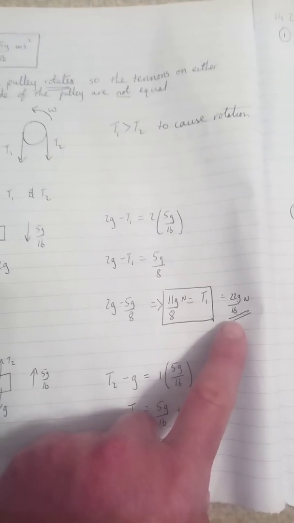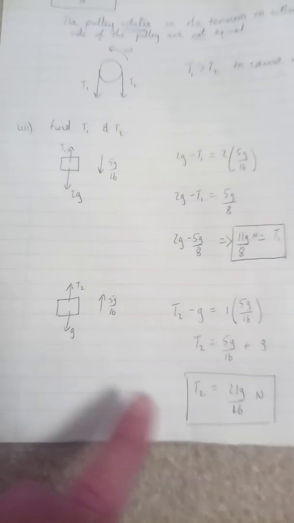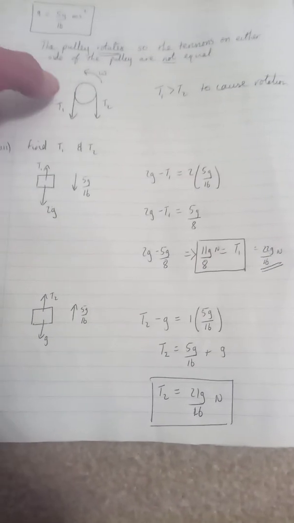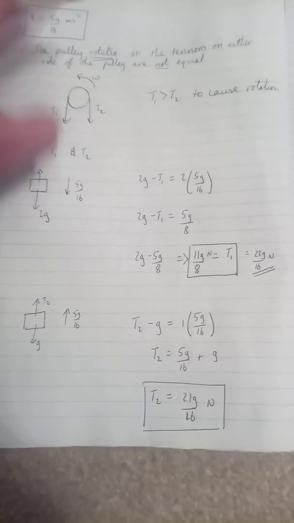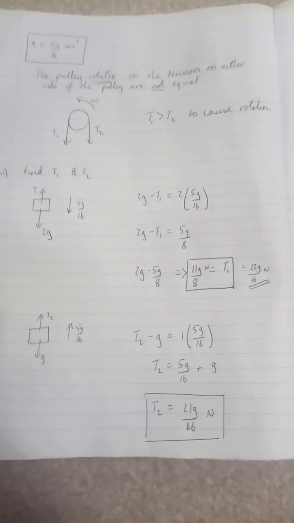So 22g over 16. Repeat that for the other block, and we get T2 is equal to 21g over 16. And like I said previously, T1 has to be greater than T2 to cause that rotation. And we can see there that the T1 is slightly bigger than T2.